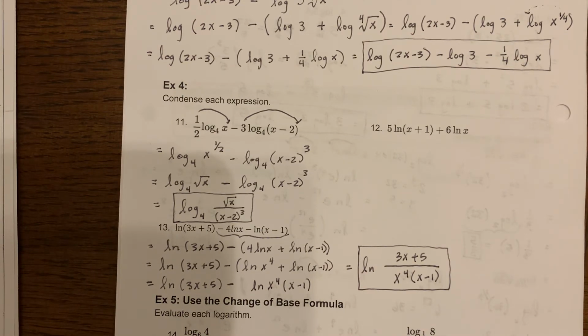Okay, I'm going to have you try problem number 12. So go ahead and pause the video and attempt to condense the expression. When you have finished, hit play and I'll walk through the problem so you can check your answer.